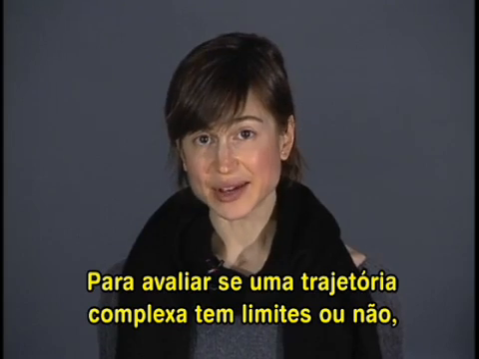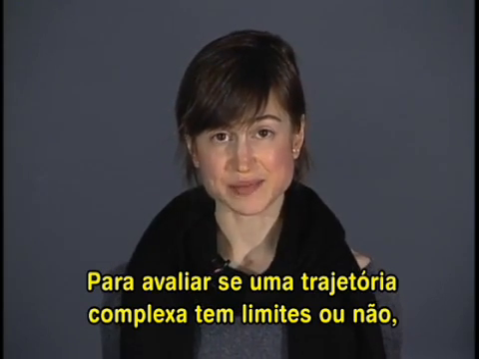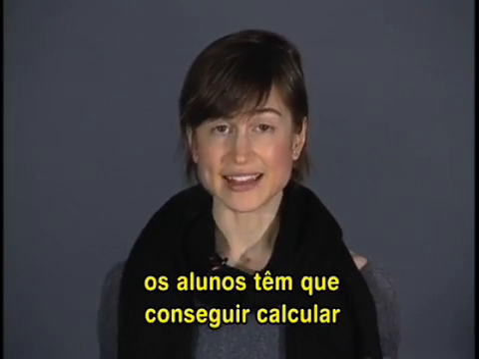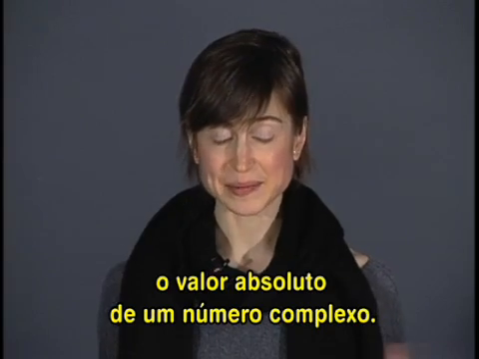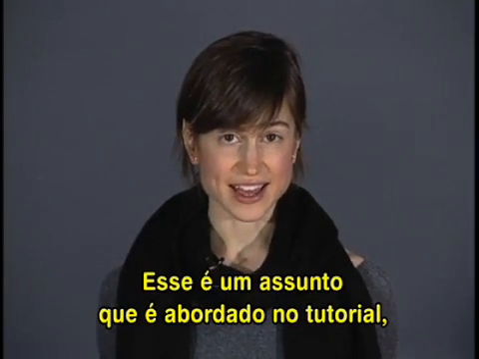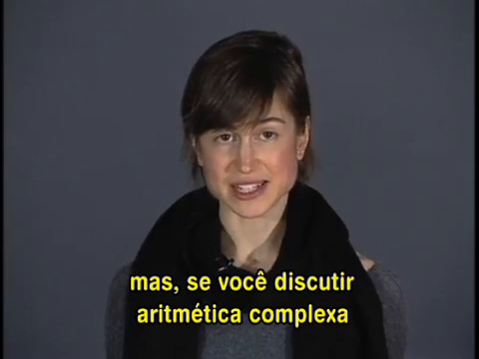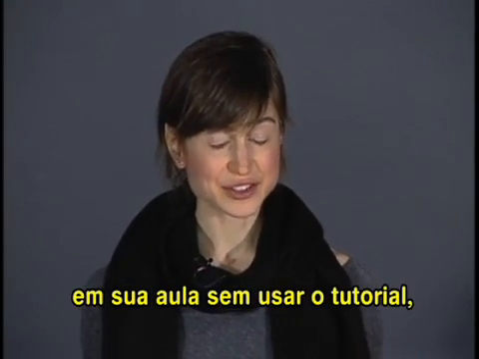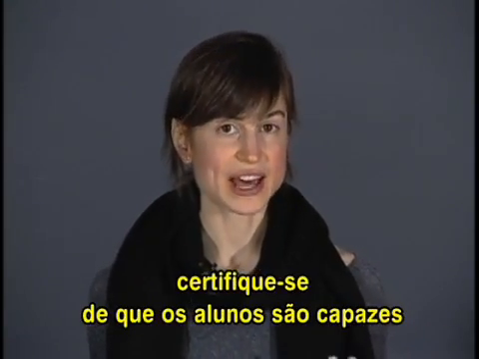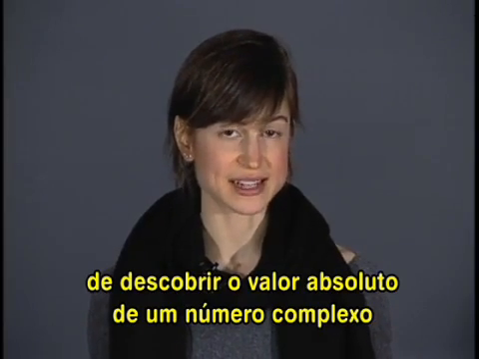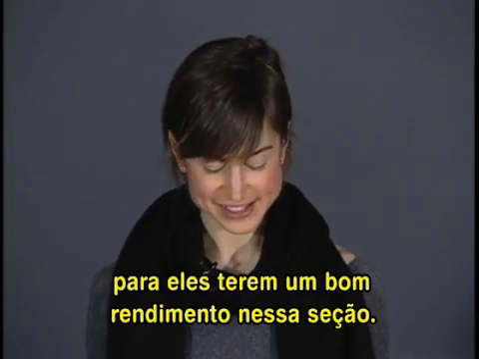Now, in order to evaluate whether or not a complex trajectory is bounded, students need to be able to take the absolute value of a complex number. This is a topic that is addressed in the tutorial, but if you discuss complex arithmetic in your class outside of the tutorial, make sure that students know how to find the absolute value of a complex number in order for them to be able to work through this section.